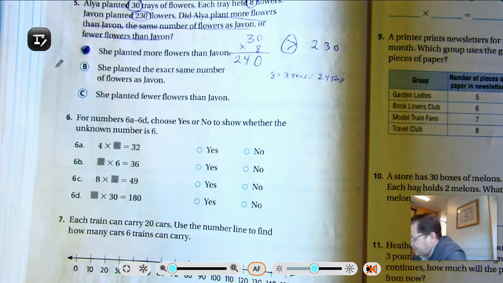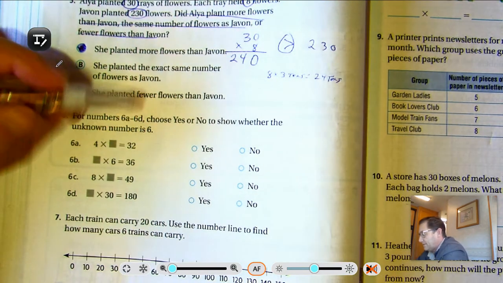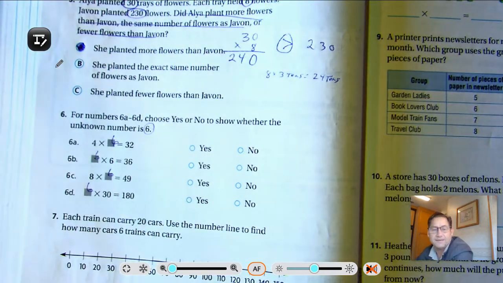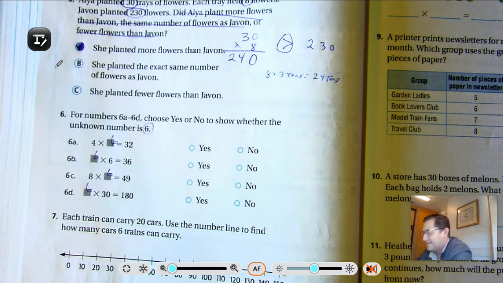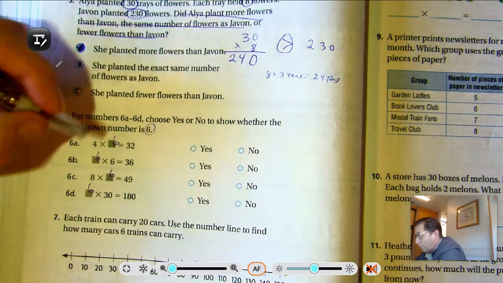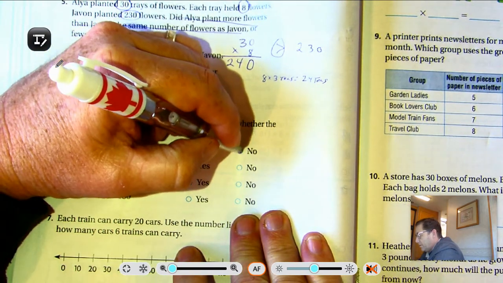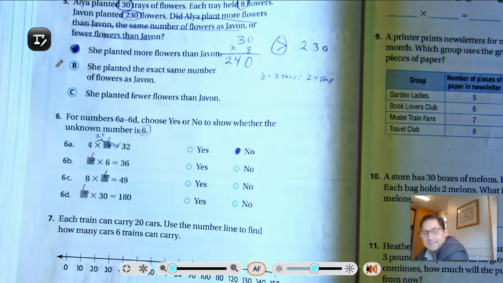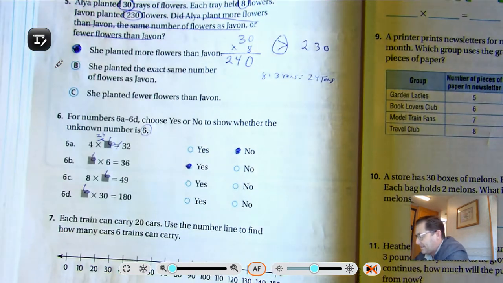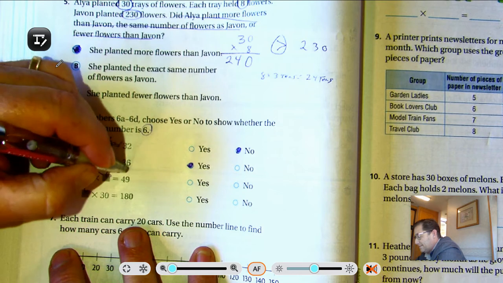For 6A through 6D, choose yes or no to show whether the unknown number is 6. So what they're asking us to do is put 6 into all of these unknown numbers and see if the number sentence is true. Is 6 times 4 32? 6 times 4 is 24. 24 does not equal 32, so no. 6 times 6, 36. Yes, that's true. 8 times 6 equals 49? No, 8 times 6 is 48, so it does not equal 49.